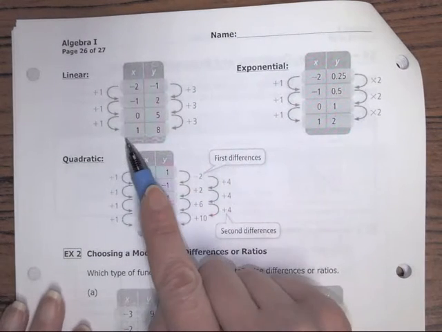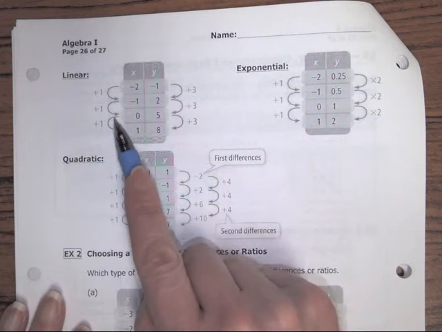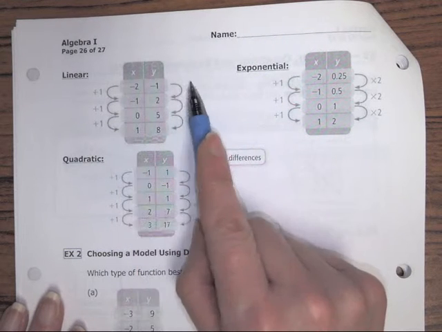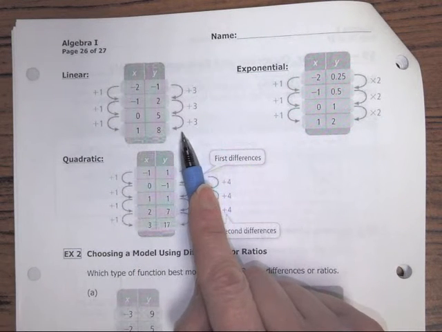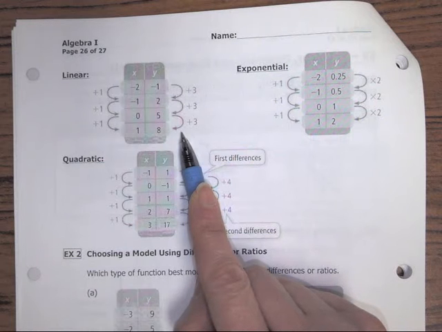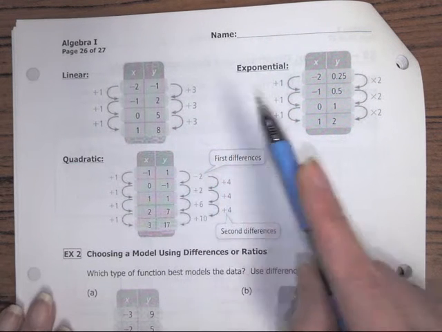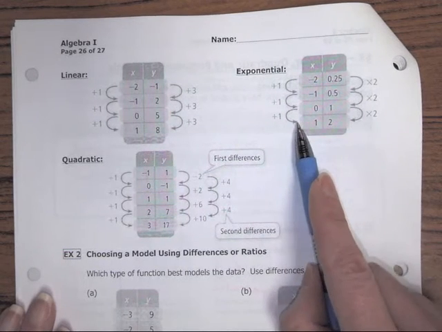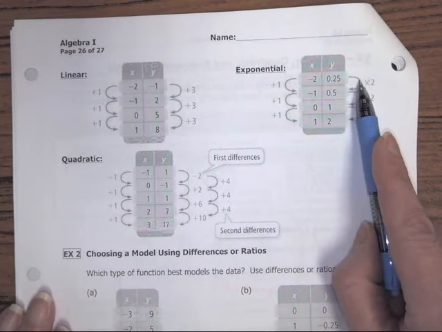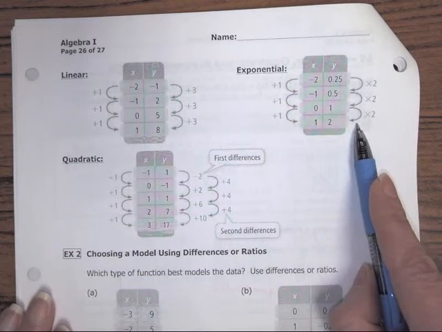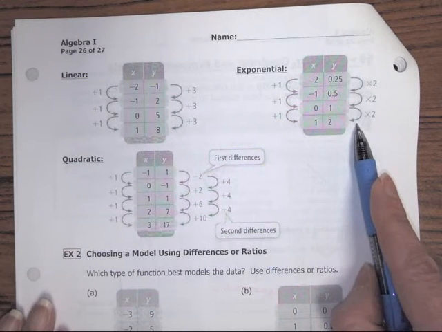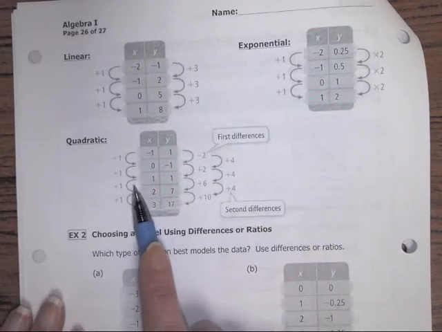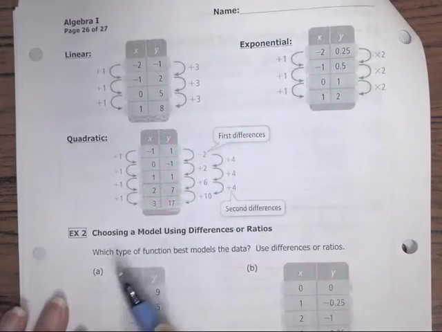With a linear set of data, as the x value goes up by 1, the y value goes up by one specific amount. In an exponential model, as the x value increases by 1, the y value actually multiplies by a same number.